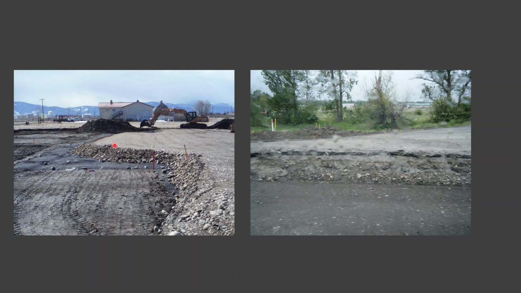So it's stripped down to a depth necessary so that the correct depth of import or strong materials can be brought in and built up to the design grade. It looks like they may have stripped out about 3 feet here, and at that 3-foot level you essentially have this compacted subgrade of existing ground.